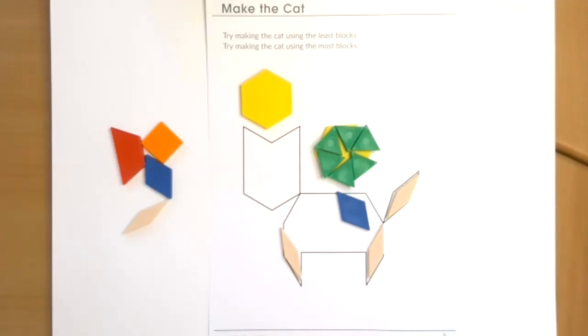Now, here's a thought. It's one thing for us to give you a picture that's already done, like the cat, but children are much more interested when they have the opportunity to make their own shape. So imagine that one child made the shape, used the blocks to make it, traced around the outside, then took all the blocks away and said that is a bit of a challenge for another player. So children like to make their own challenges.